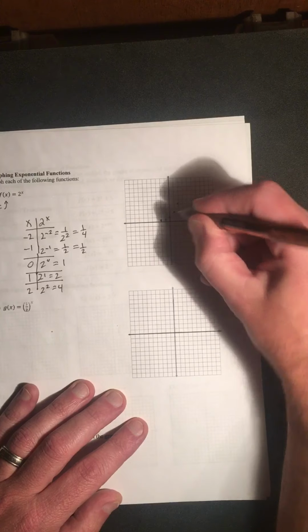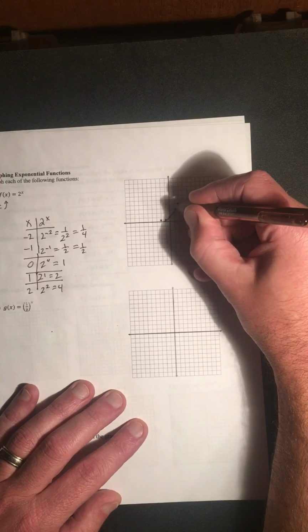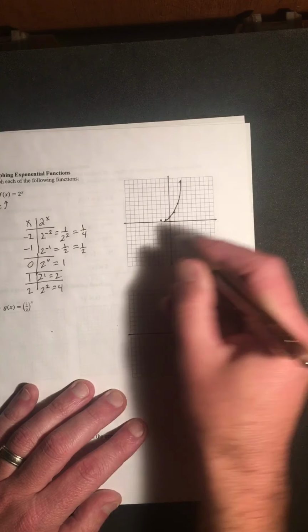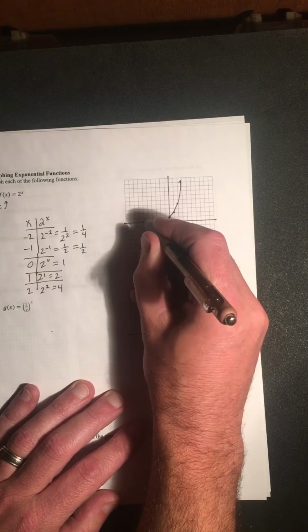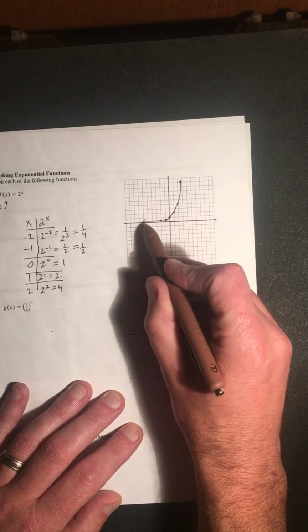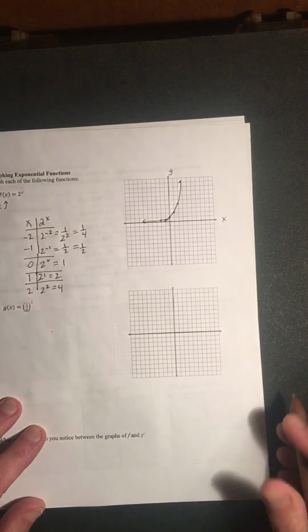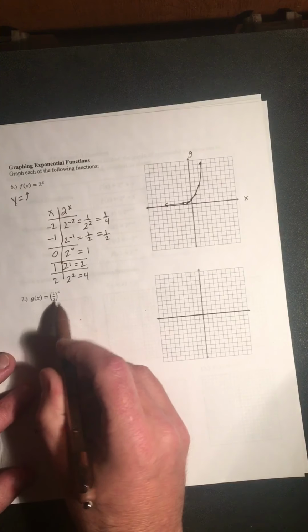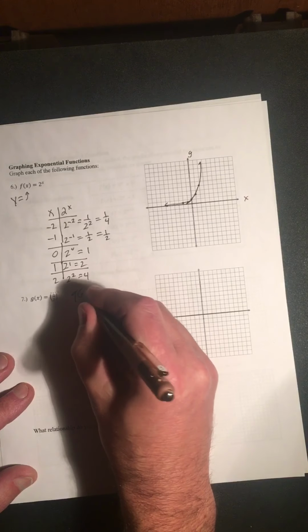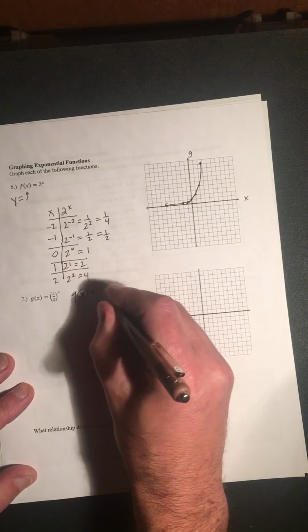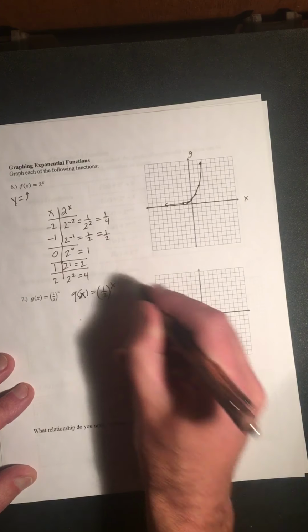So what happens with an exponential function, you guys have seen them before, they just start growing very rapidly. And on this end, it gets very close to the x-axis, but never touches it. So this one says g of x equals 1/2 to the x power.